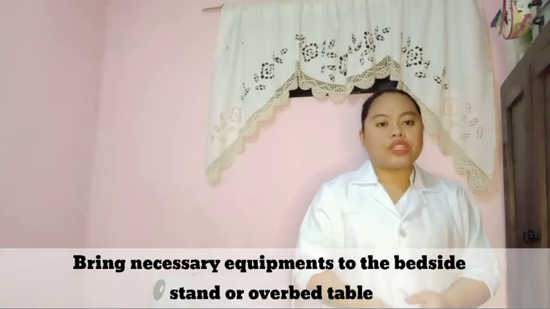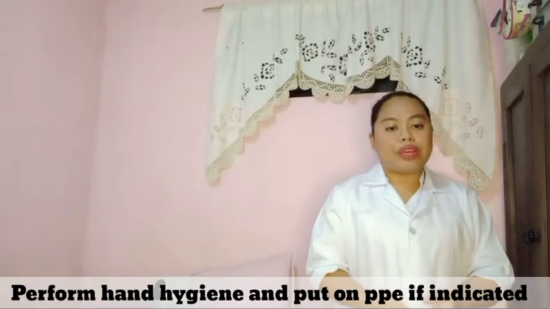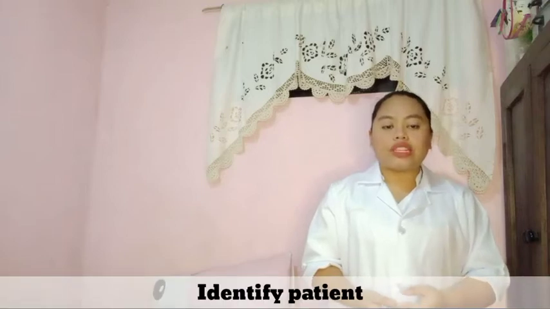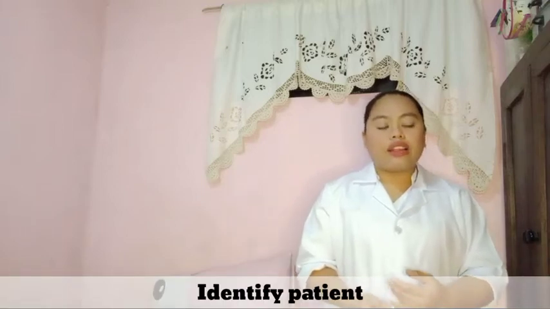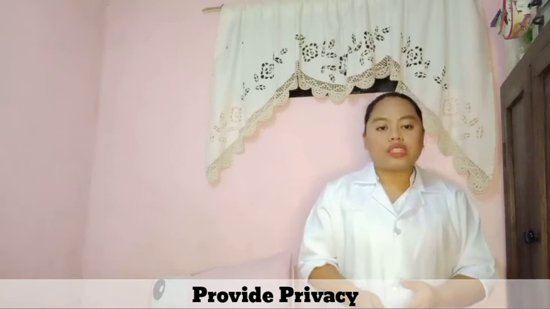For the implementation, bring necessary equipment to the bedside stand or overbed table, and then perform hand hygiene and put on PPE if indicated, such as mask or goggles. Identify the patient using the identifiers such as door tag, bed tag, wrist tag, or by simply asking the patient. Close the curtains around the bed or close the door to the room. This is to provide for the client's privacy.